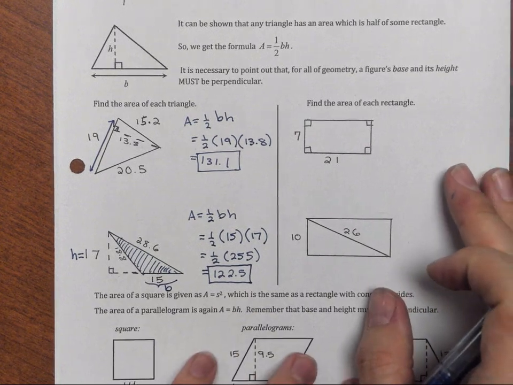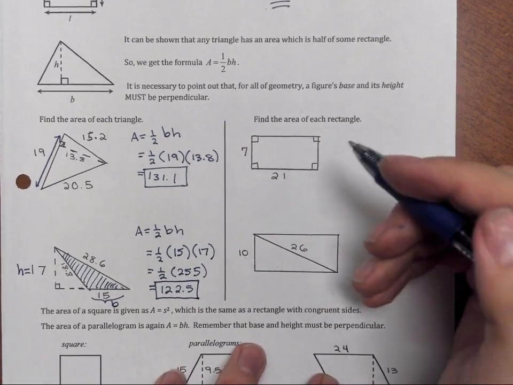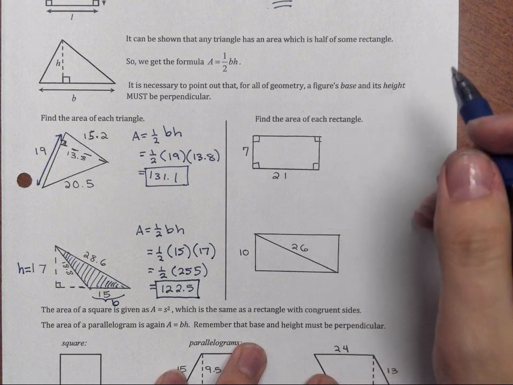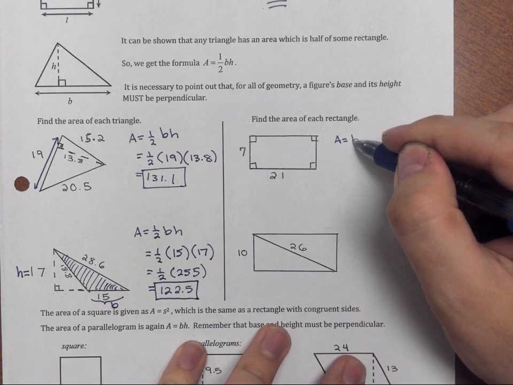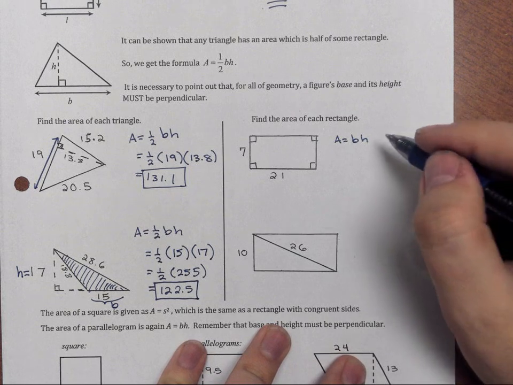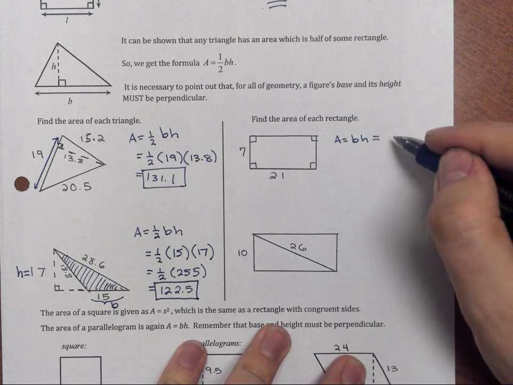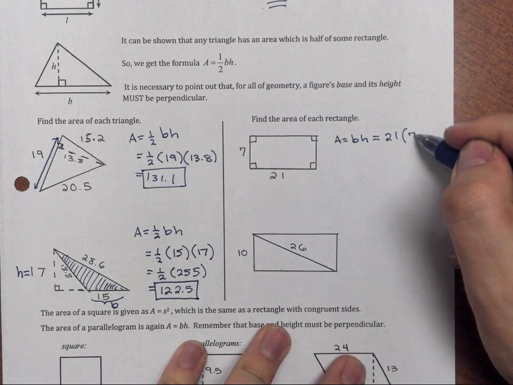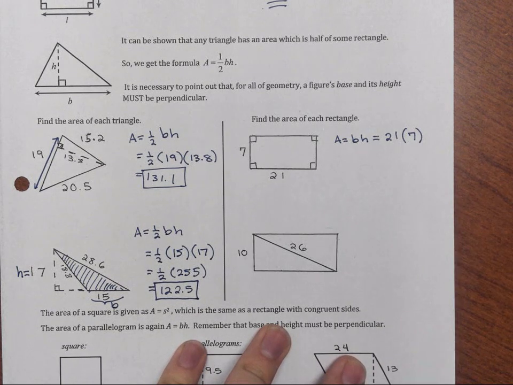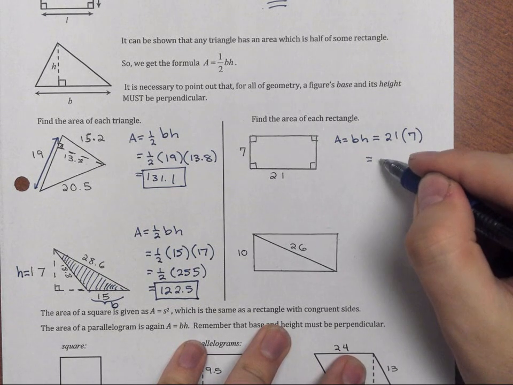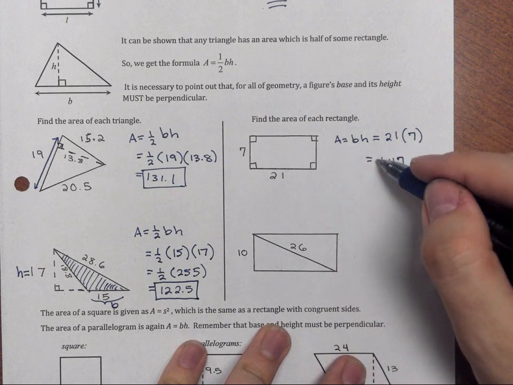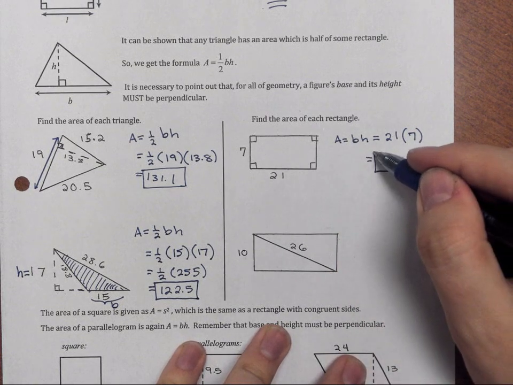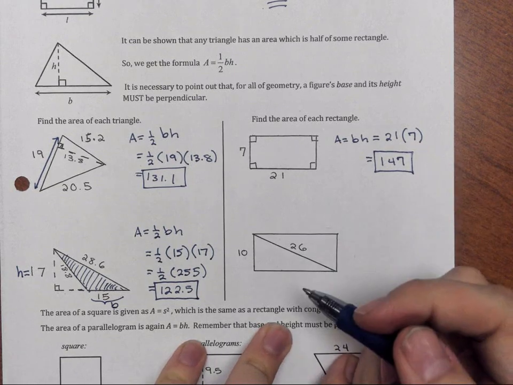Go ahead and move on to rectangles. This rectangle, I've given you the length and width, the two side measures, so I can go ahead and use either length times width, or equivalently, like I said, it is just base times height. Well, the base is 21, the height is 7. If I multiply the two of those, what I will get is 147. So the area of this rectangle is 147 square units. Nothing more to it.